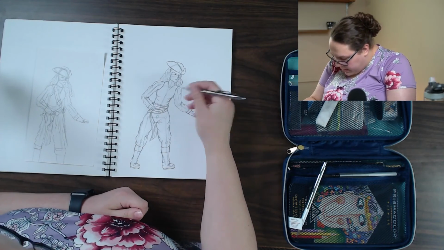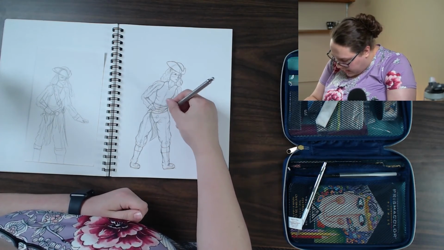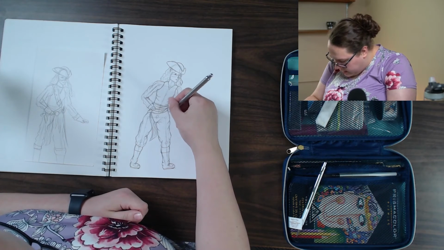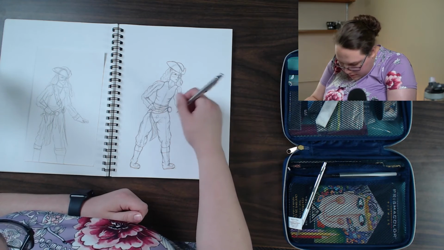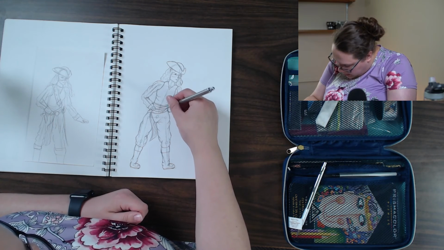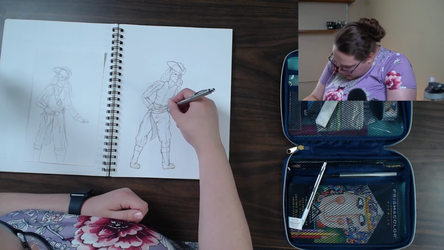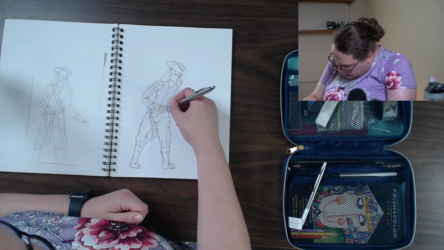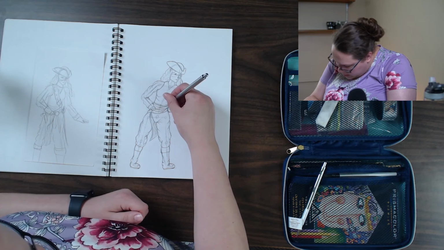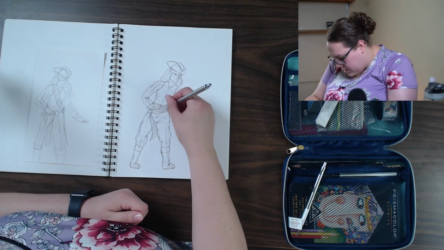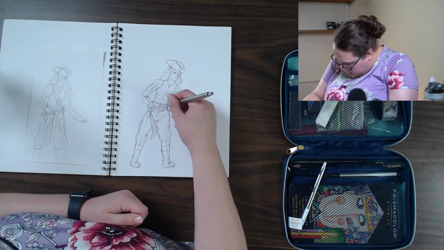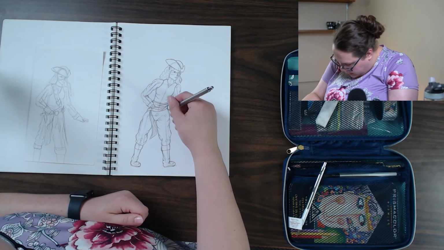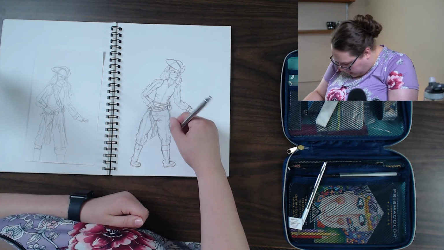But at this point, I'll usually add some detail if I didn't already add it. Like I'm gonna add a sword, which I would just do a circle with an end to hold on to. And then I'll have the sword go straight down. And whichever direction you do the handle, it's going to be straight down from there.